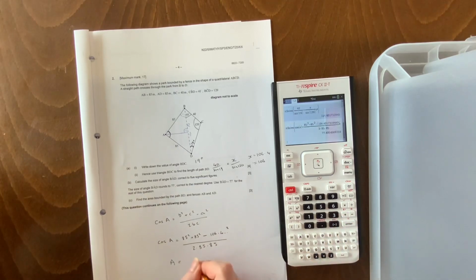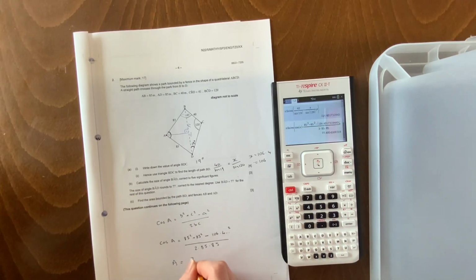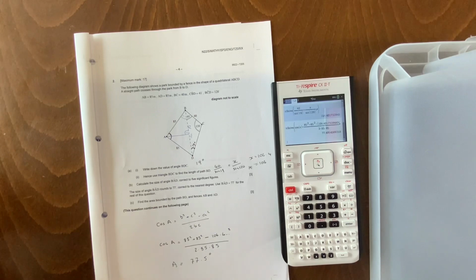Perfect. So we've got A there is equal to 77.45 to 3 significant figures. It then says, okay, from now on, we're actually just going to call it 77 degrees, correct to the nearest degree. So we're going to use that for the rest of this question.